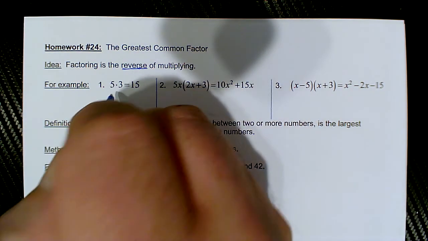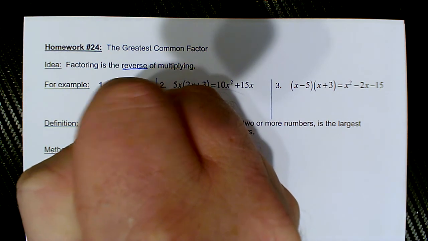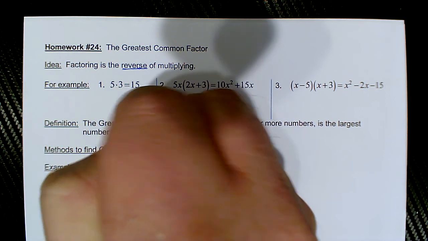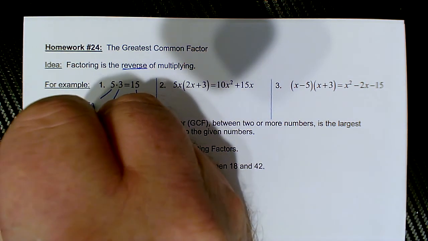For example, we know 5 times 3 is 15, so 15 is our product, and the 5 and the 3 are both factors.